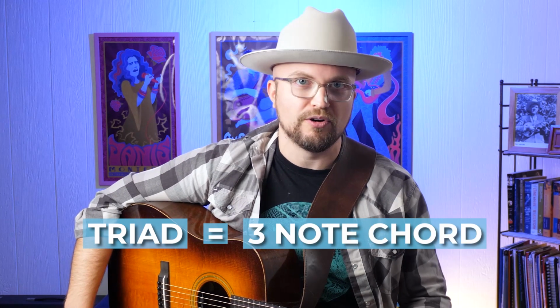Now, if you don't know how to construct triads, I have a lesson right up here that's going to show you exactly how to do that on guitar. But let's go ahead and give a brief overview of that concept here, just so that we're all on level footing for today's lesson. So a triad is the simplest chord that exists out there. It's a 3-note chord, right?